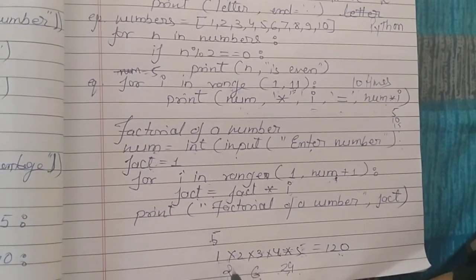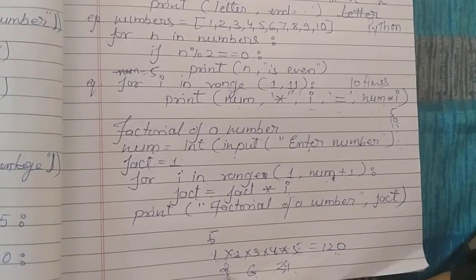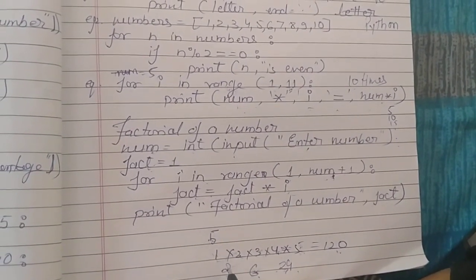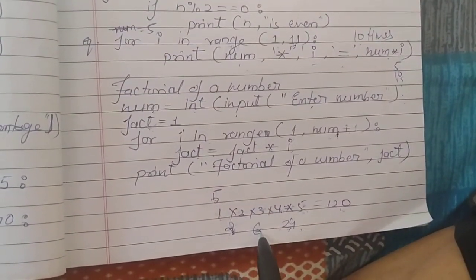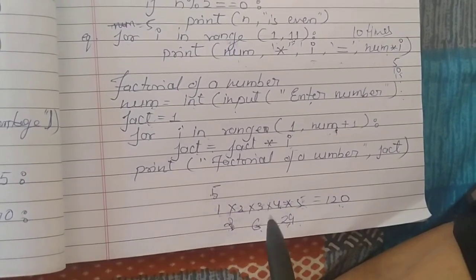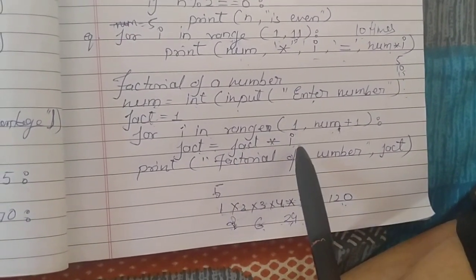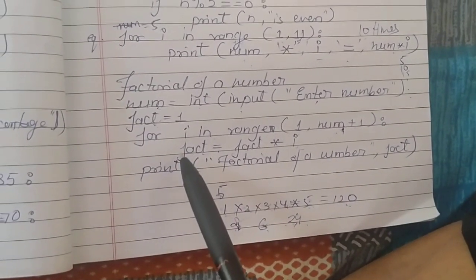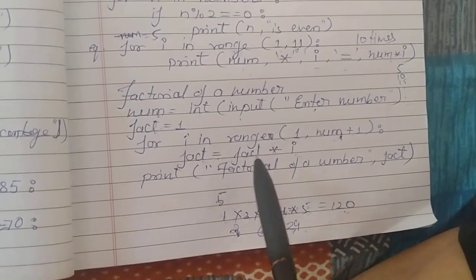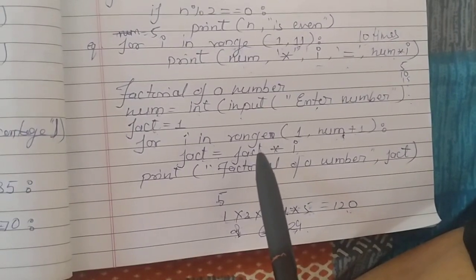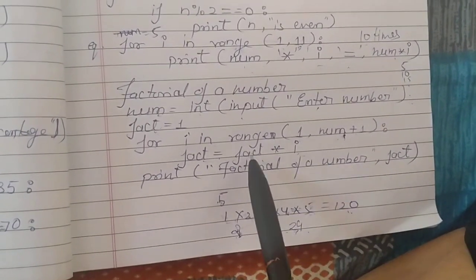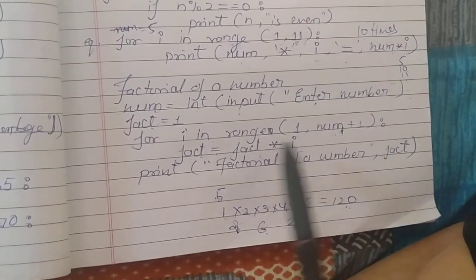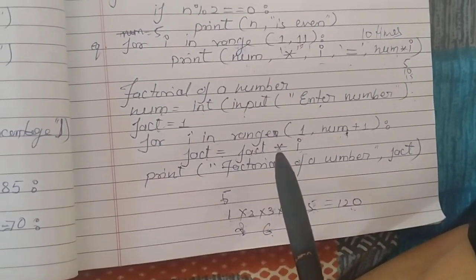Second round this 1 will be multiplied by 2, answer. This is your fact. Then 2 into 3 answer back, then 6 into 4 answer back, then 24 into 5 answer stored back. That's why fact is equal to the present value in the fact multiplied by the next, the present answer of the fact multiplied with the next. This will go on 5 times.